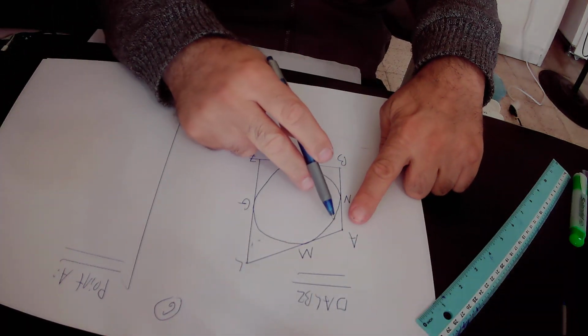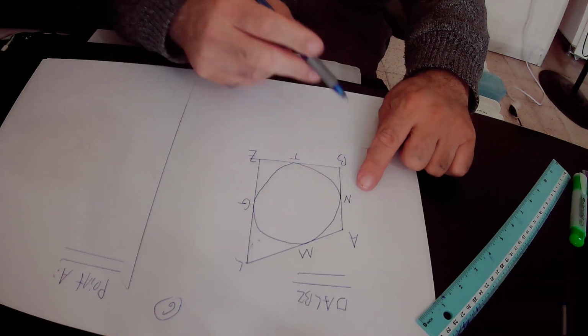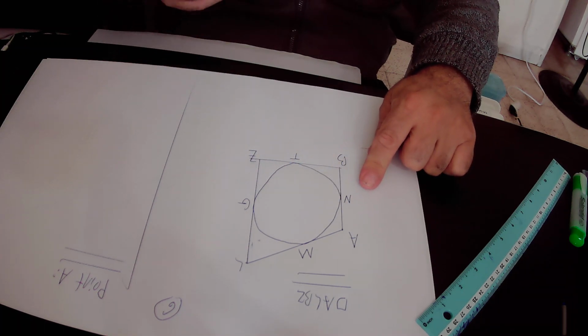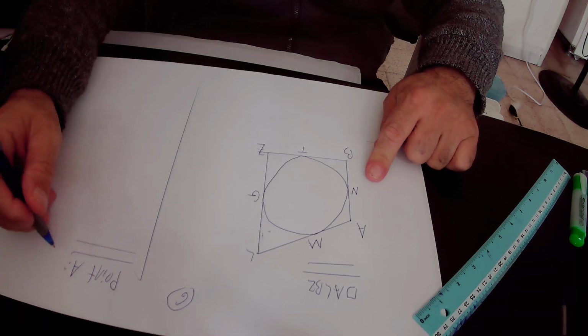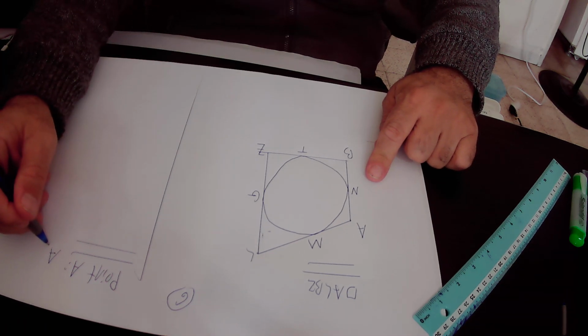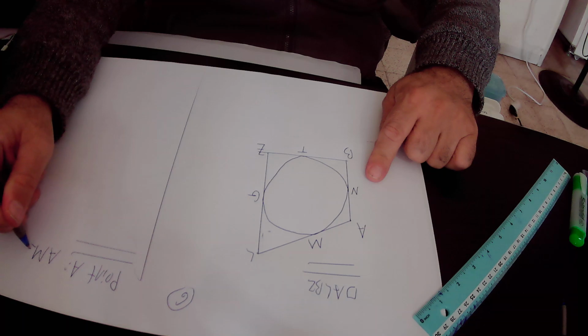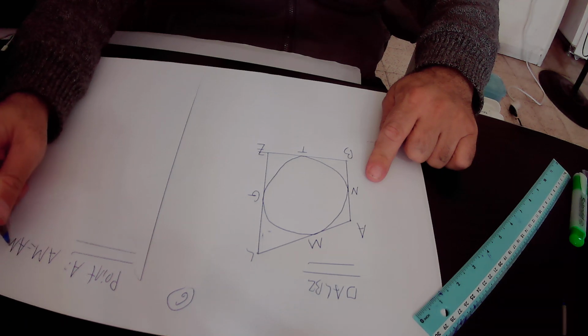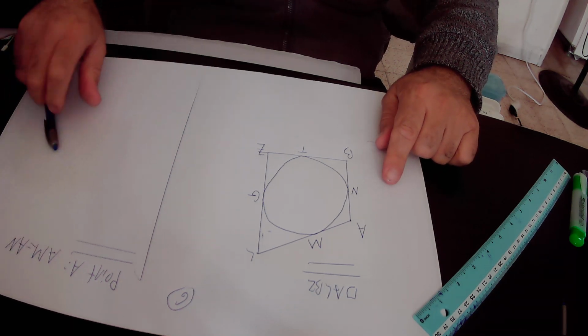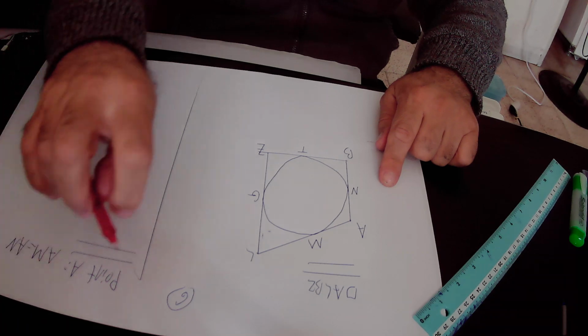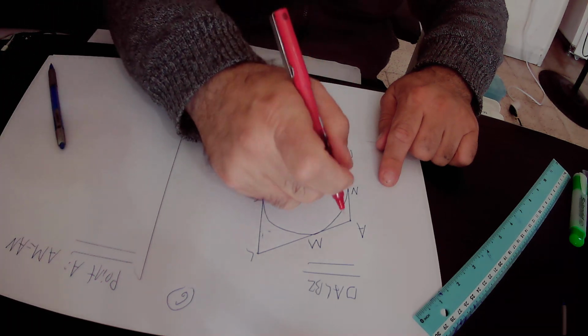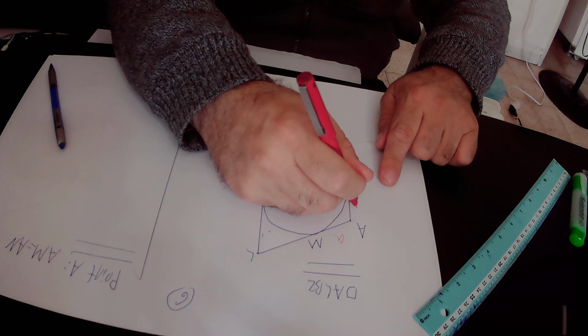The first tangent is AM, the second tangent is AN. And according to rule number 2, they are equal to each other. That is to say, AM equals AN. So if AM is A, then AN must also be equal to A.